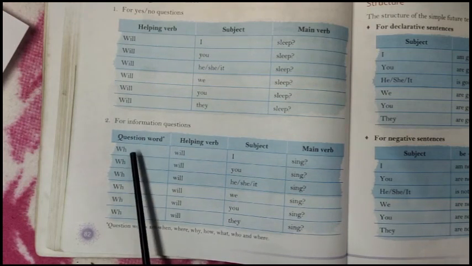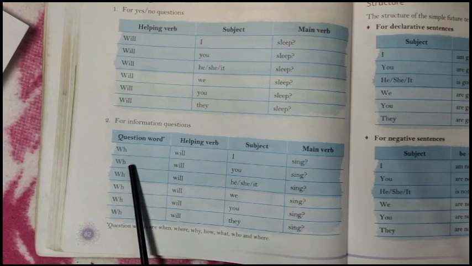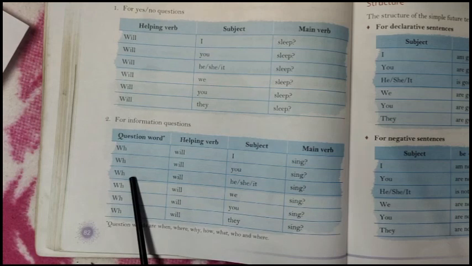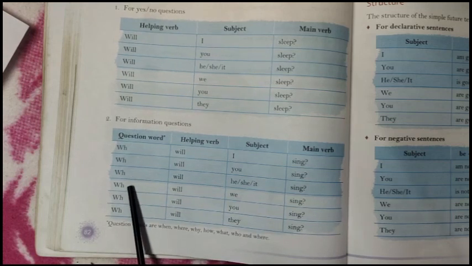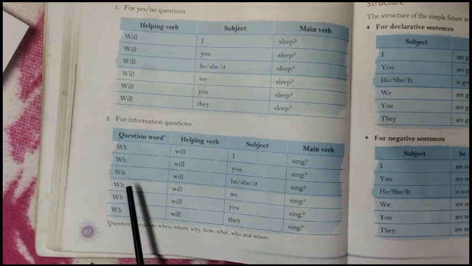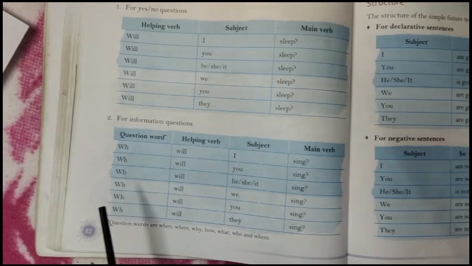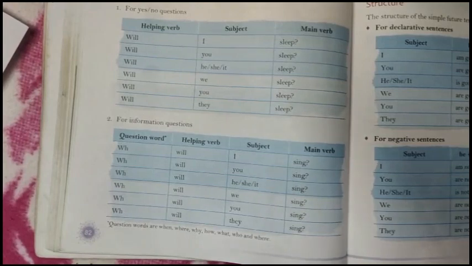For example, where will I sing? When will you sing? How will he or she or it sing? What will we sing? Why will you sing? So those are the information questions.